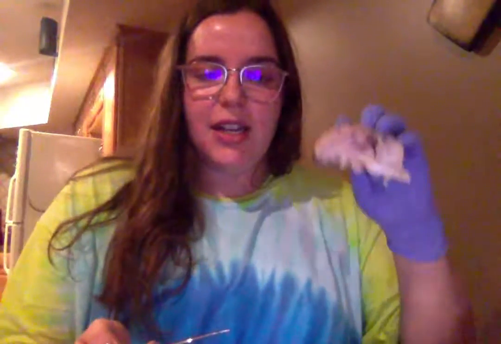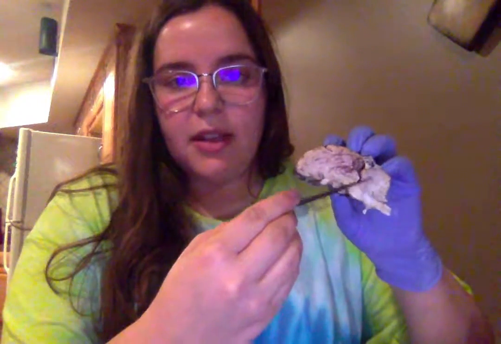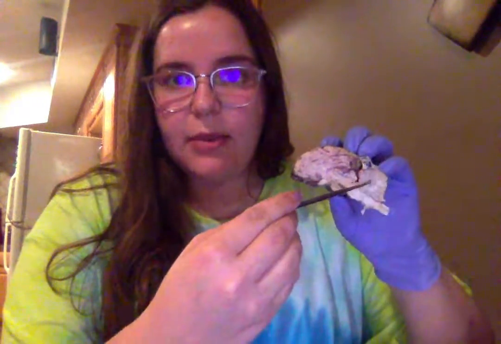Next, we have the white matter. I know there's white matter throughout the brain, but I find it most easily in the cerebellum right here. It's all of those protrusions coming throughout the cerebellum.